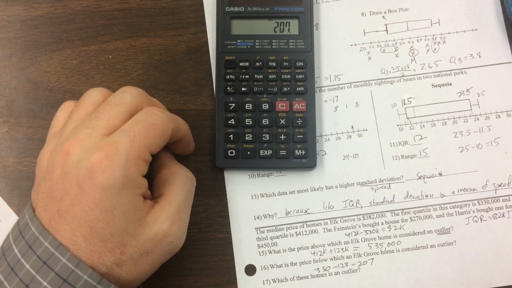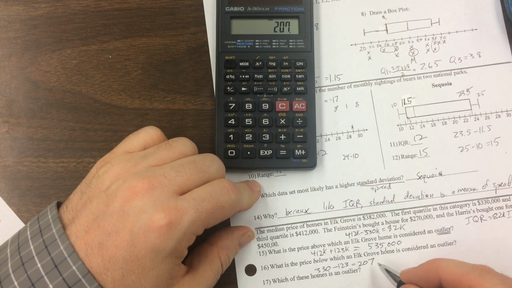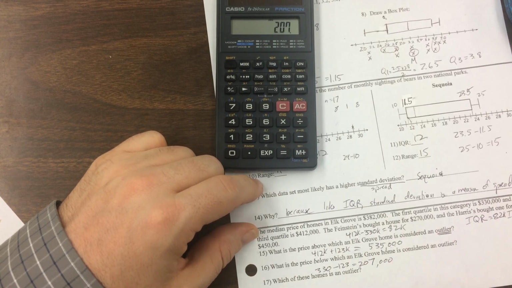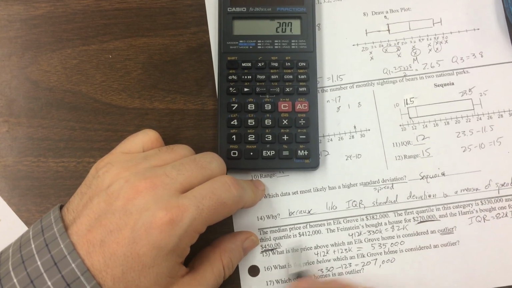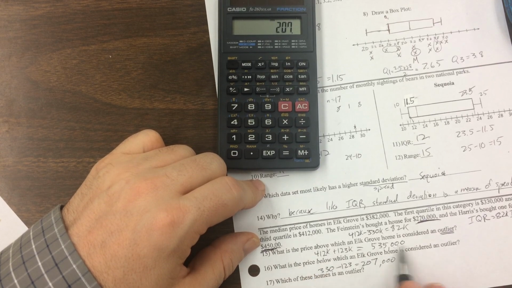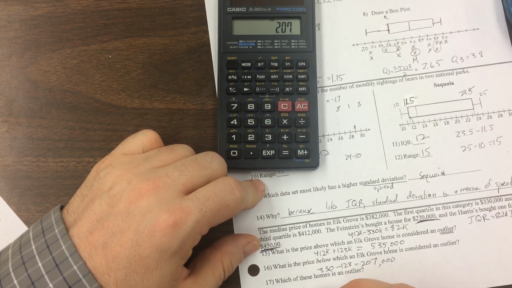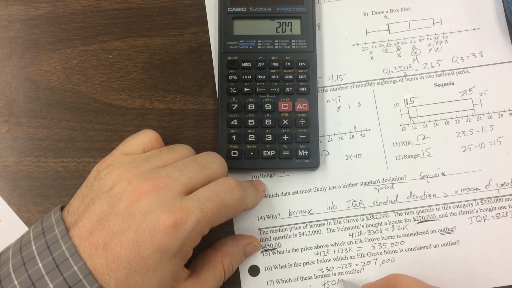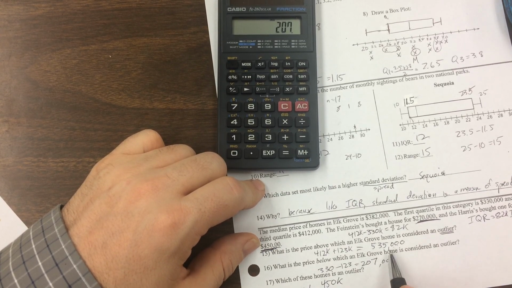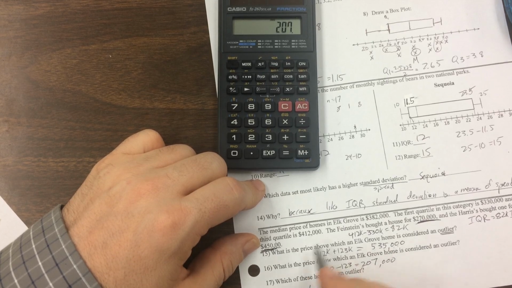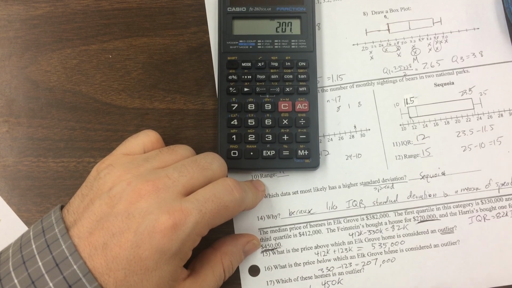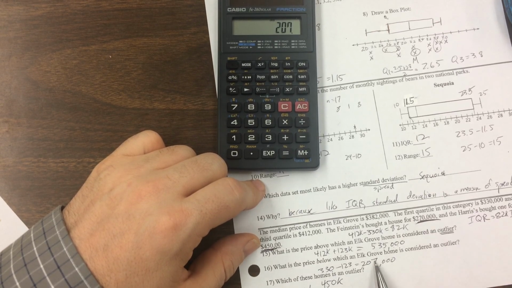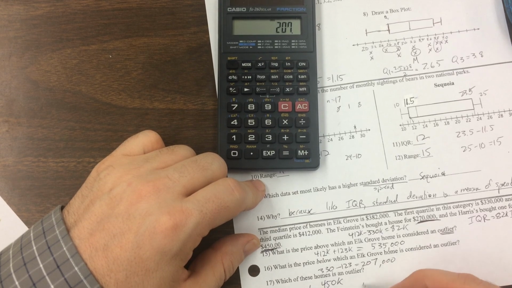Equals 207. So, which one of these homes is an outlier? Is either of these homes, that one or that one, an outlier? Well, this one is not above our outlier boundary. 270 is not below our low outlier boundary, so the answer is neither.